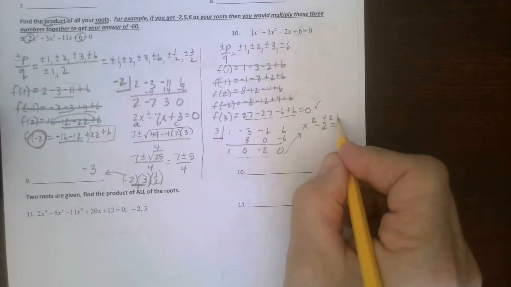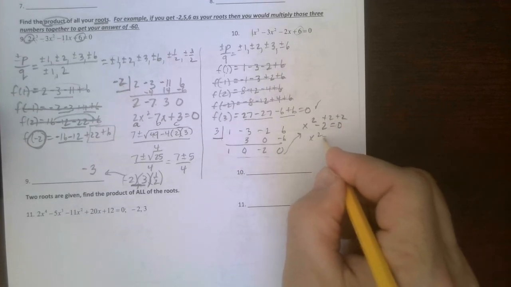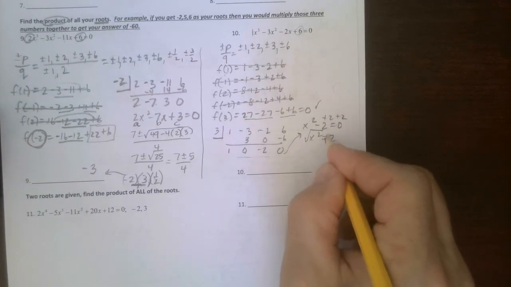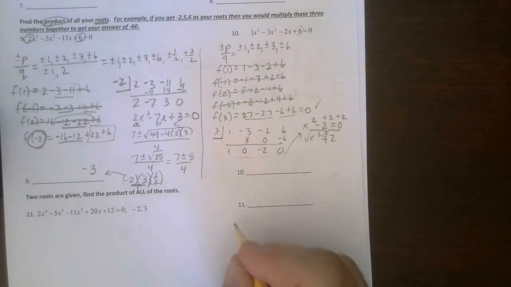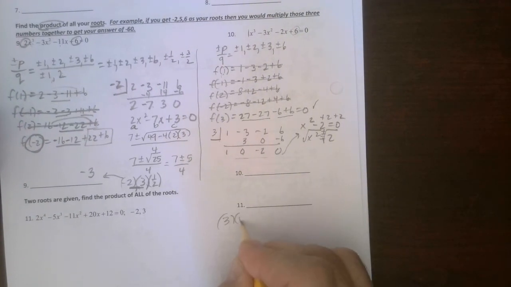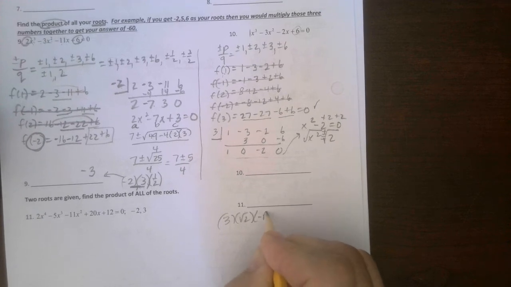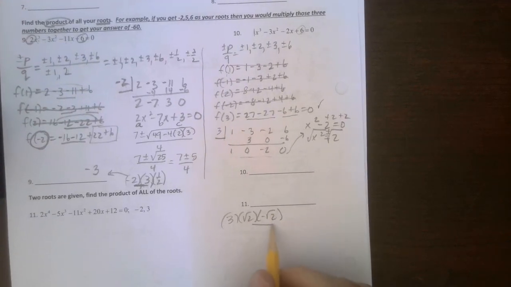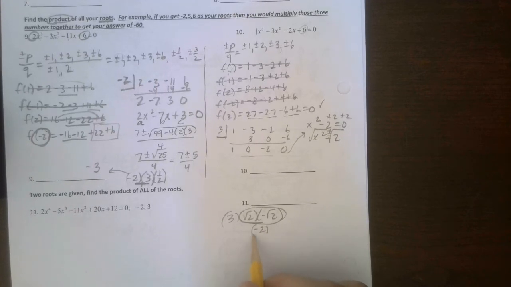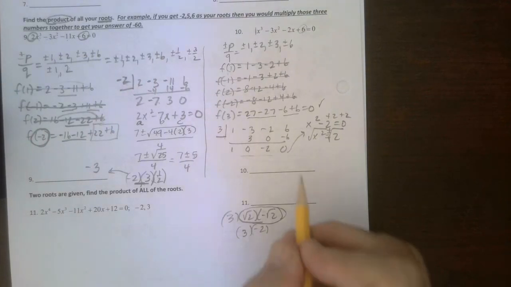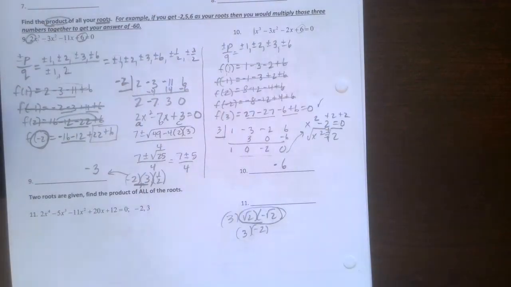So if I add 2 to both sides, I get x squared is 2, bada boom, bada bing, do the right thing. So my 3 answers are 3, square root of 2, and negative square root of 2. And if I multiply all this together, we know that the roots fly off here, but it's negative 2 times 3, which would give us a negative 6 for number 10.